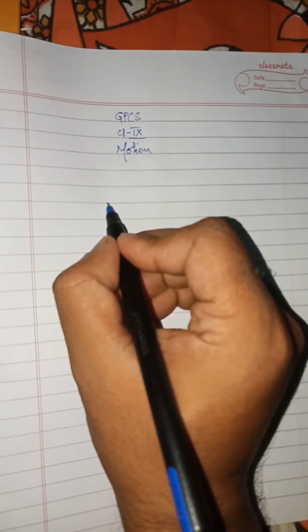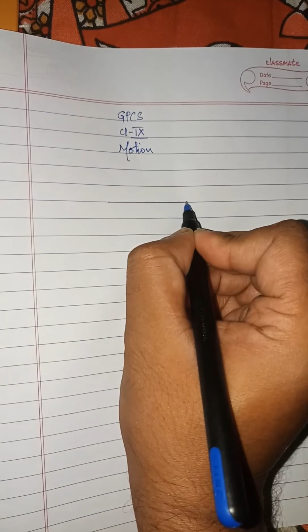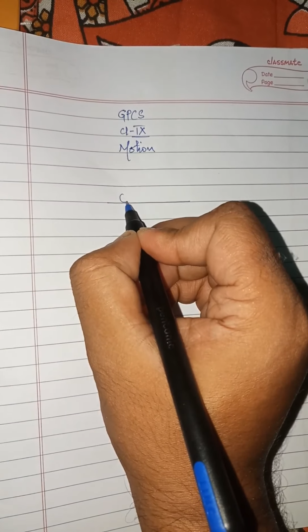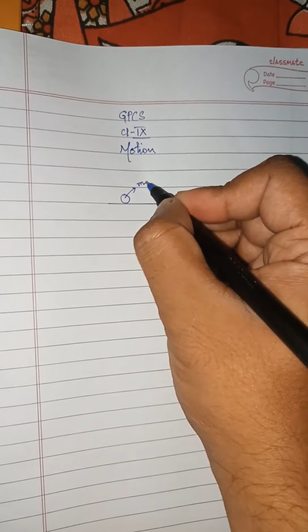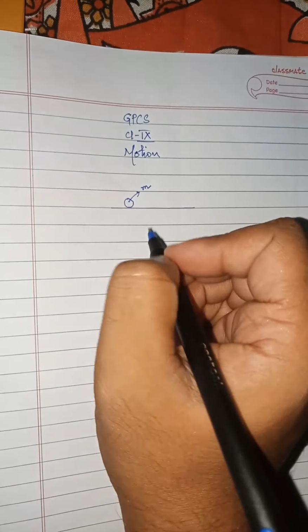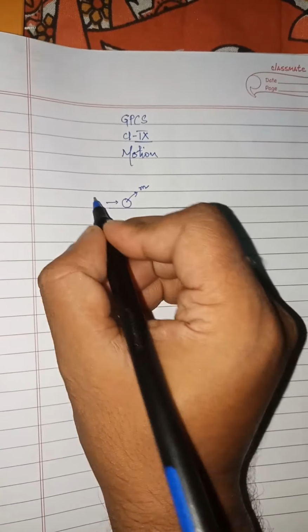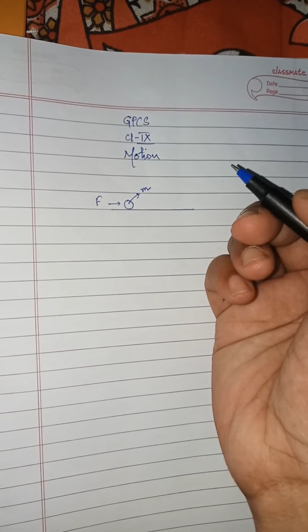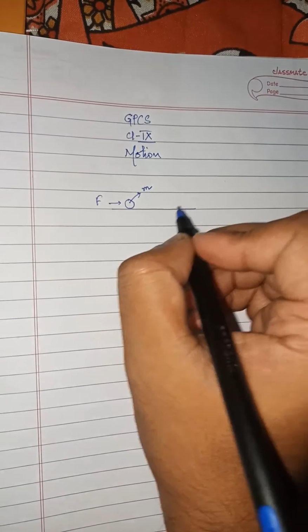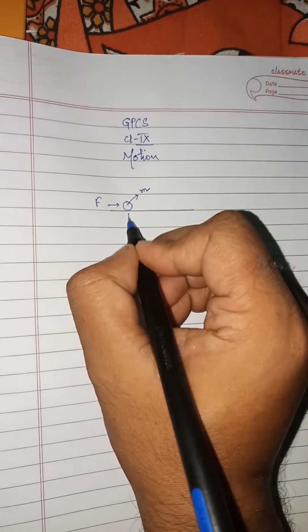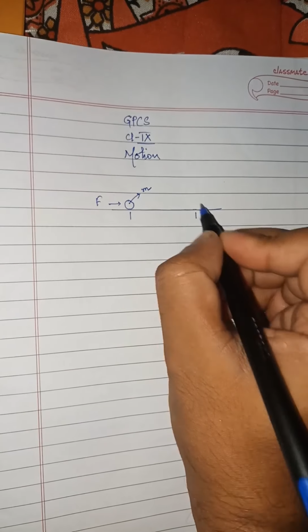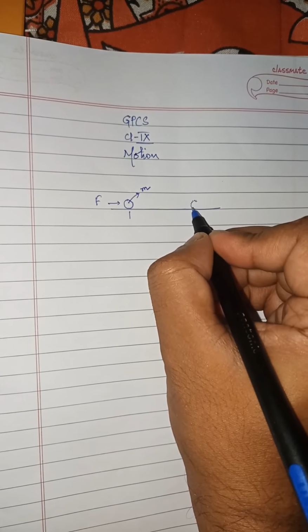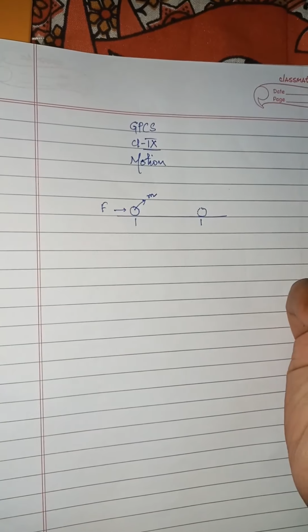For example, this is one road or surface where I kept an object which has a mass m. Now if I try to apply a force on this object, then what will happen? This object is going to displace from this position to, say, this position. So it will come and reach here in this position after some time.